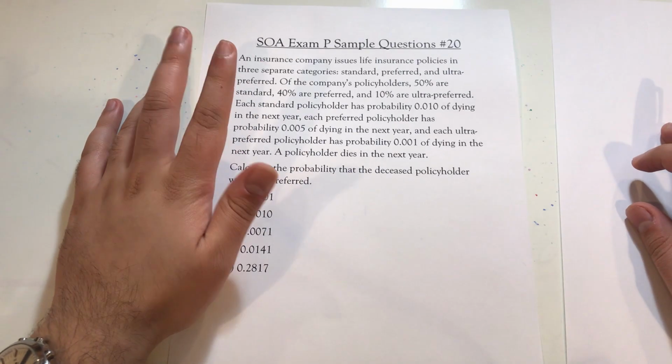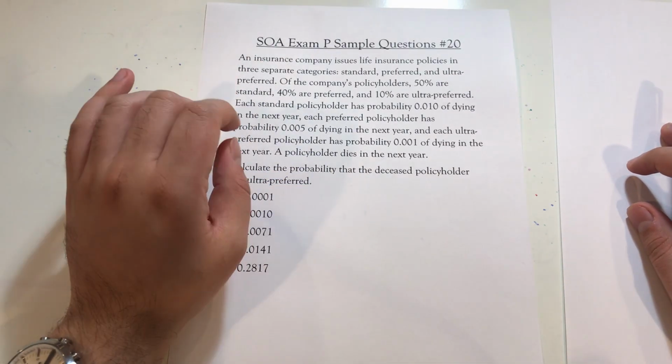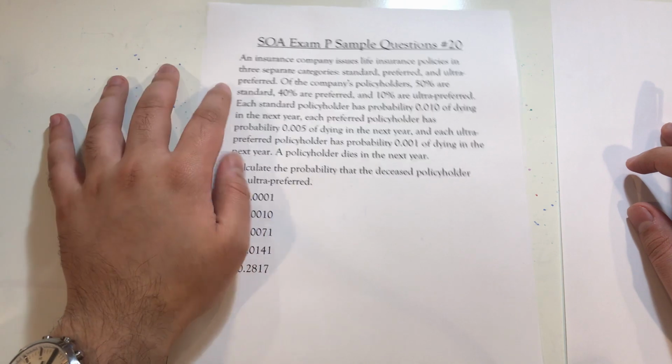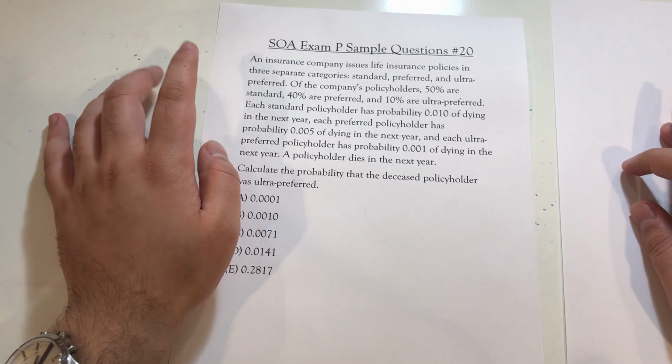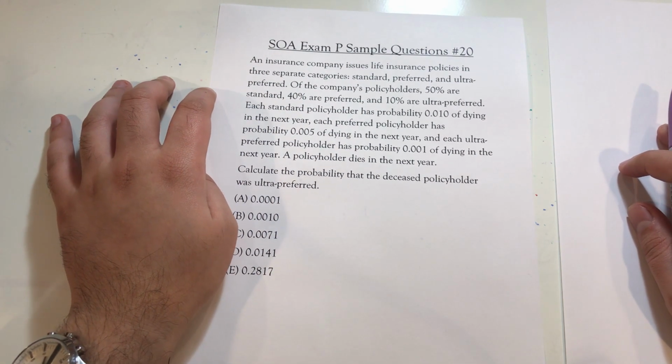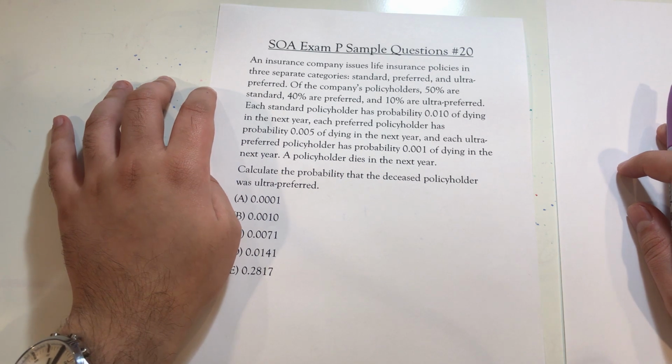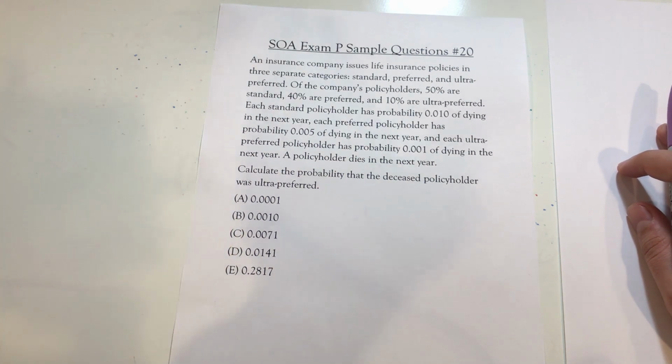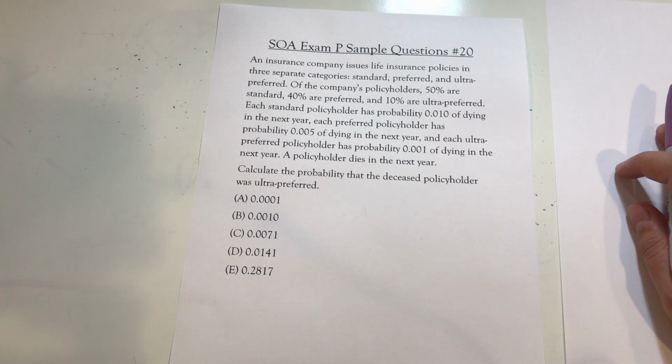So in this video, we're going to go over the Society of Actuaries Exam P sample question number 20. An insurance company issues life insurance policies in 3 separate categories: standard, preferred, ultra preferred. Of the company's policyholders, 50% are standard, 40% are preferred, 10% are ultra preferred.